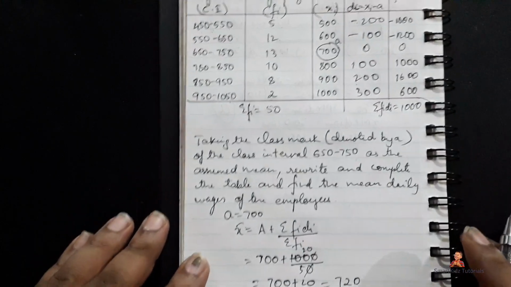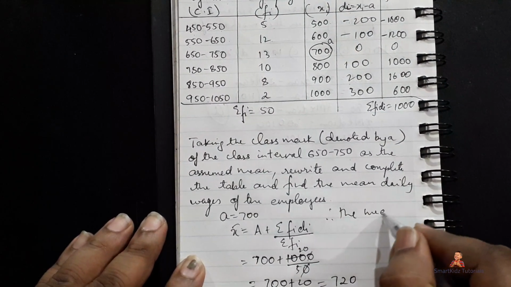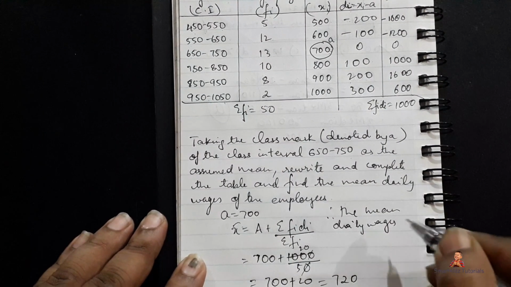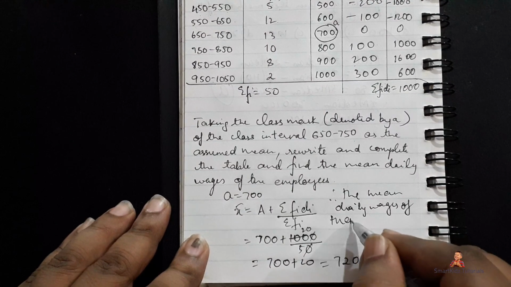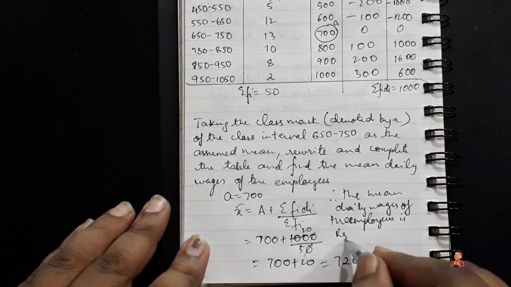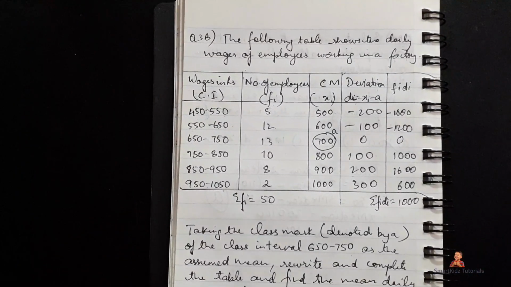So therefore you can say, therefore the mean daily wages of the employees is rupees 720. That is your answer for this particular question.